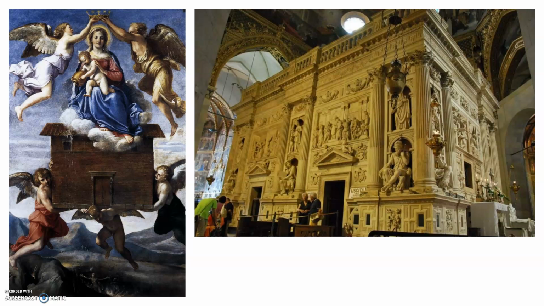Later that year, on October 24th, Giovanni Battista Tiepolo's translation of the House of Loreto painting inside the church of Scalzi in Venice, Italy, was destroyed by an Austrian attack, as this was during the height of World War I.